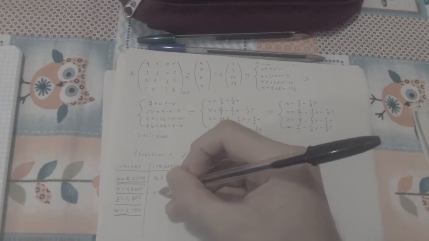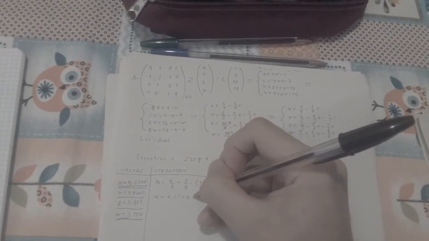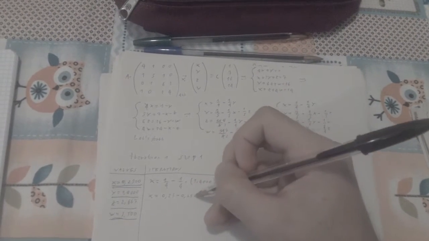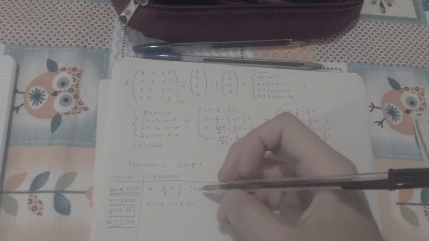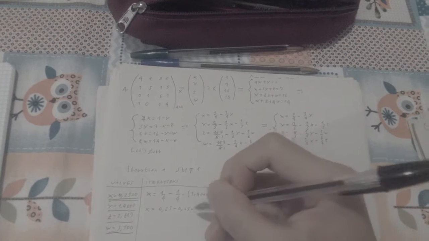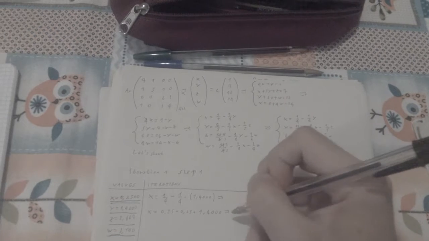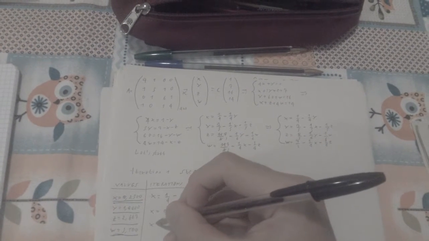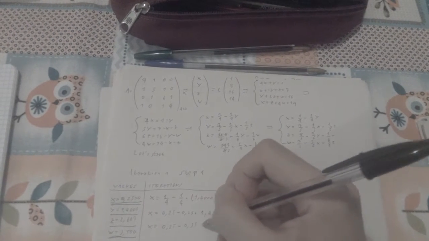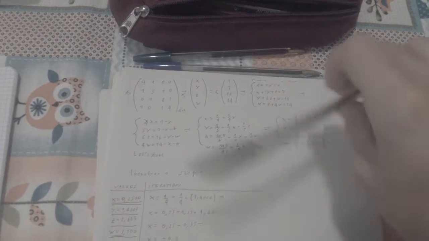There we go. So x is equal to 0.25 minus 0.25, I'm approximating, basically turning the fractions into numerical values, times 1.4000. And therefore x is equal to 0.25 minus 0.35, and therefore x is equal to negative 0.1.